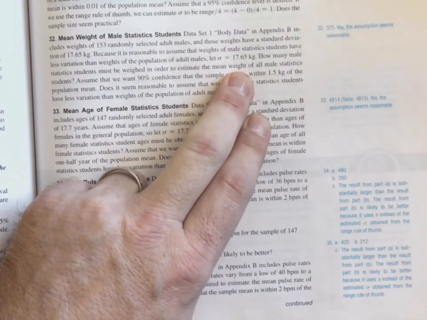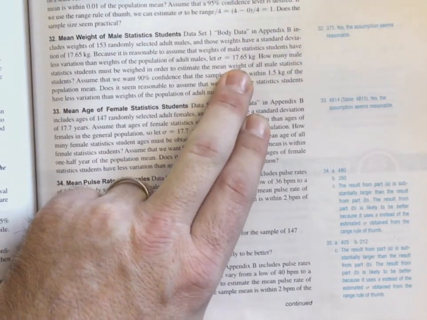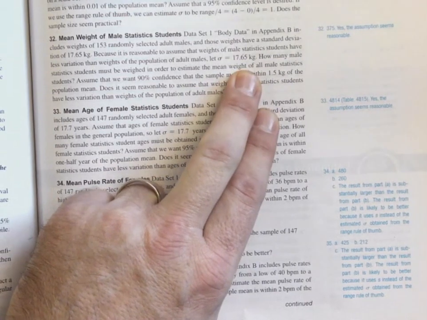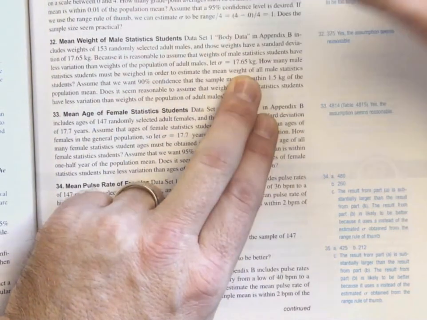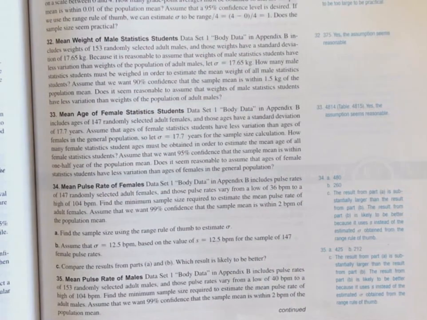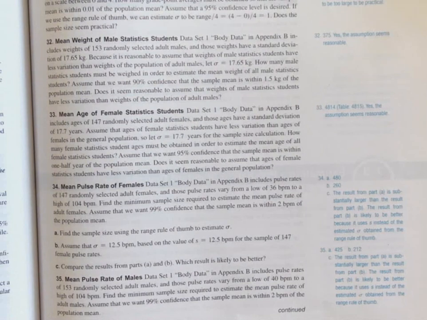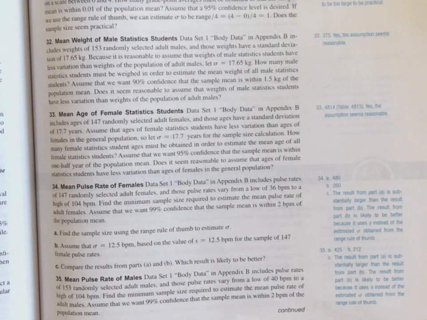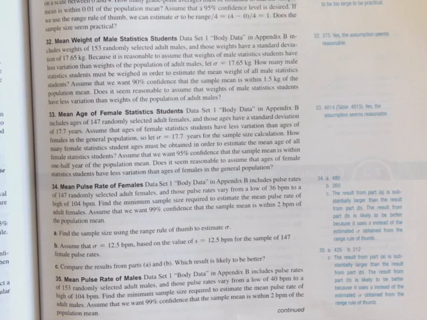That's the only reason why they say that: the variation is less. So since it's less, we can actually use the standard deviation from the sample and say, hey, that's going to be sigma. So how many male statistics students must be weighed in order to estimate the mean weight of all male statistics students? Assume we want a 90% confidence, and the sample mean needs to be within 1.5 kilograms. Okay.